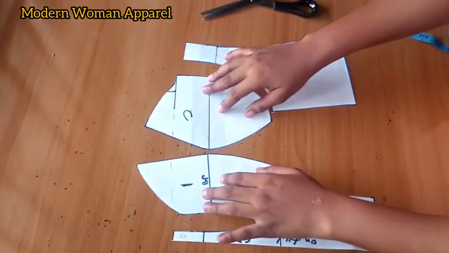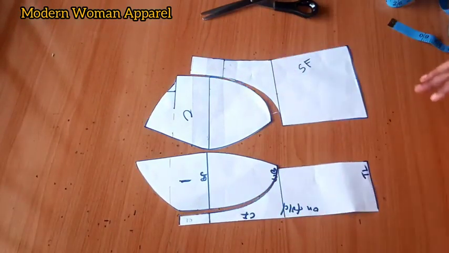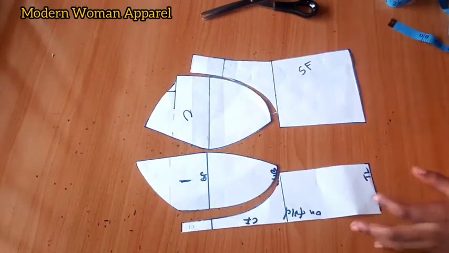So this is all for the front. This is the front pattern set here. Now we're going to go over to the back part.